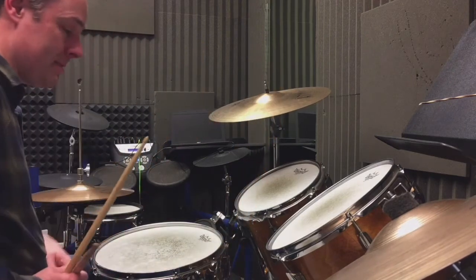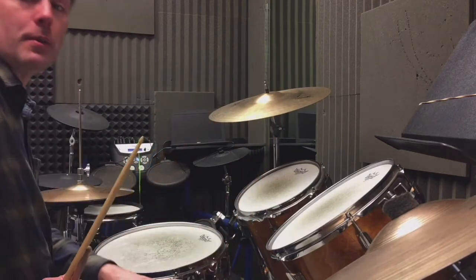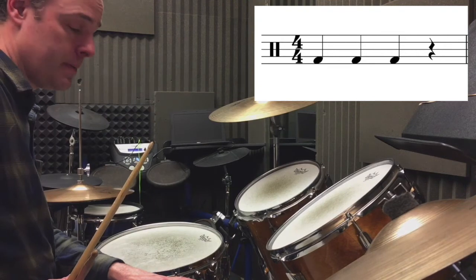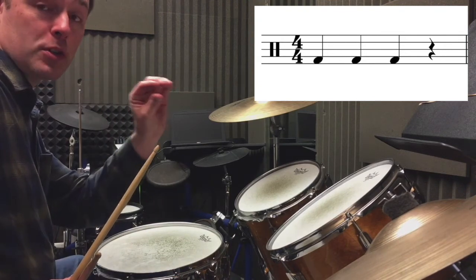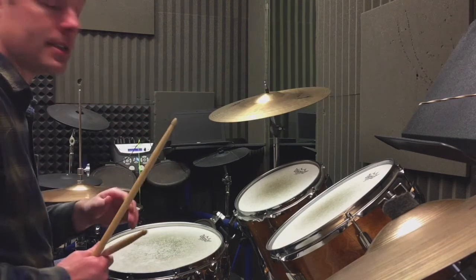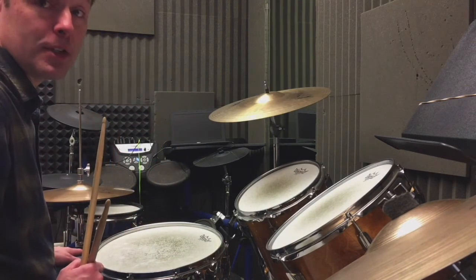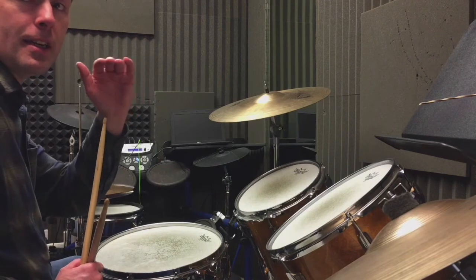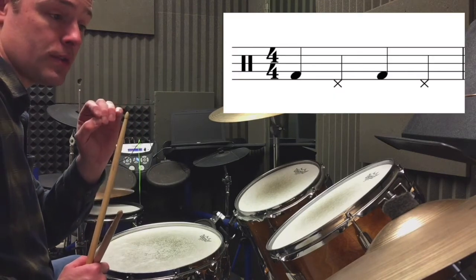This is the drum kit. The bass drum, which I operate with my right foot, is notated on the bottom space of the stave. The hi-hat, which I operate with my left foot, is also notated low down on the stave as a little cross.